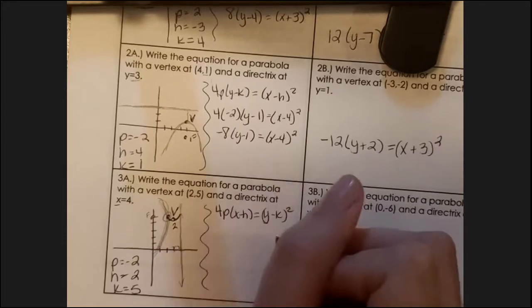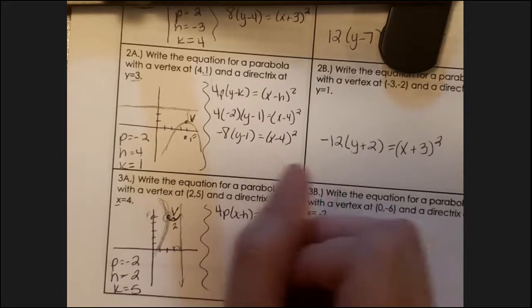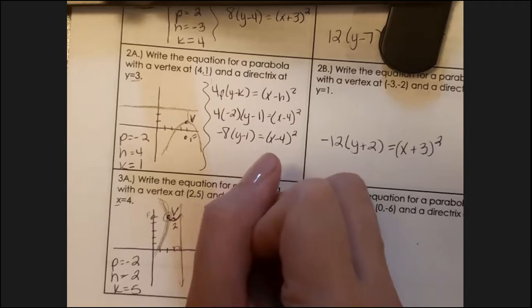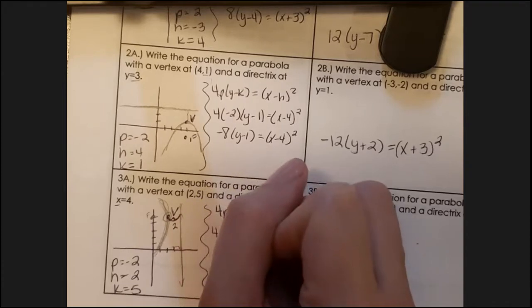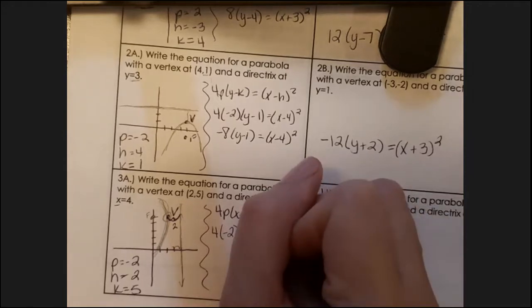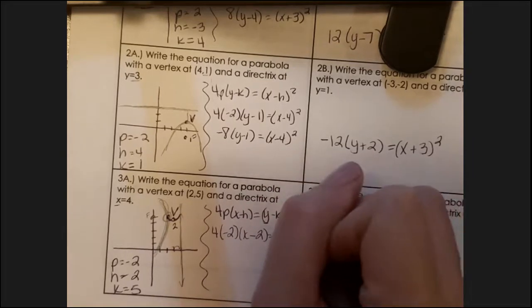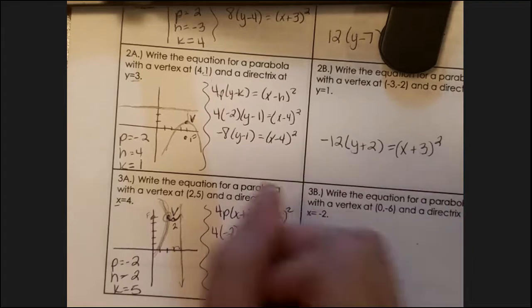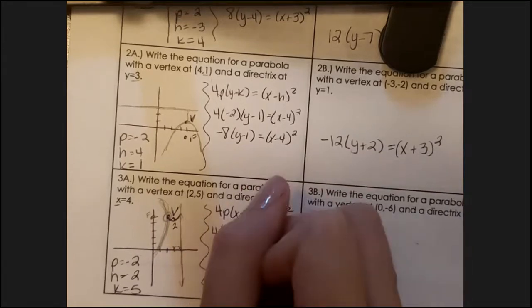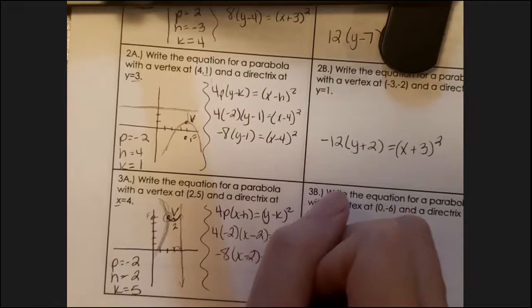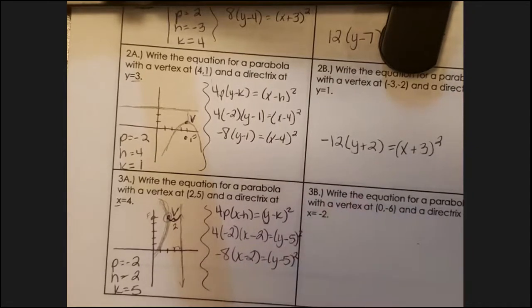So I'm going to go ahead and substitute 4 times -2 (x minus 2) equals (y minus 5) squared. And so this gives me -8(x minus 2) equals (y minus 5) squared.